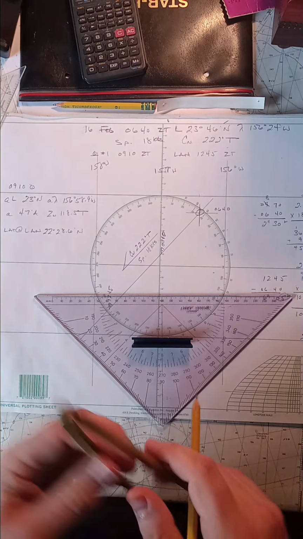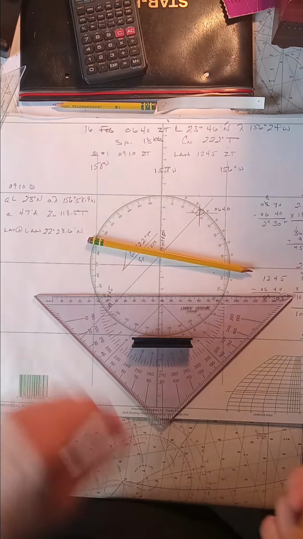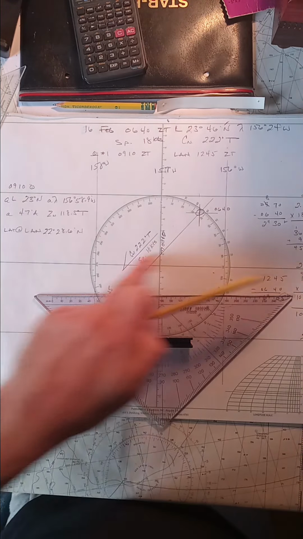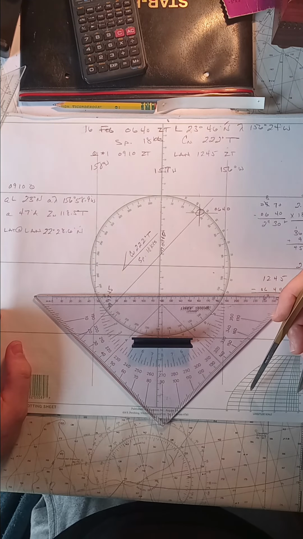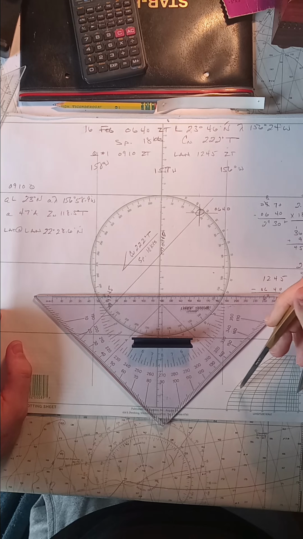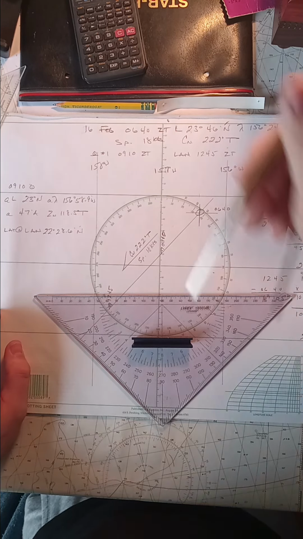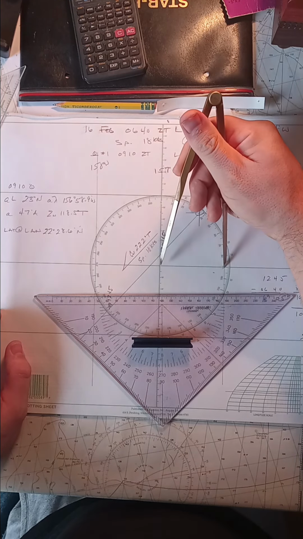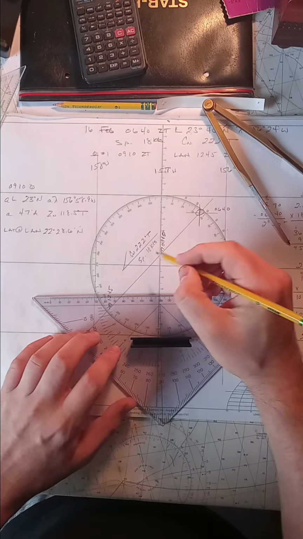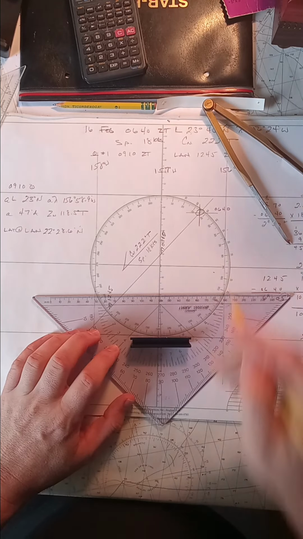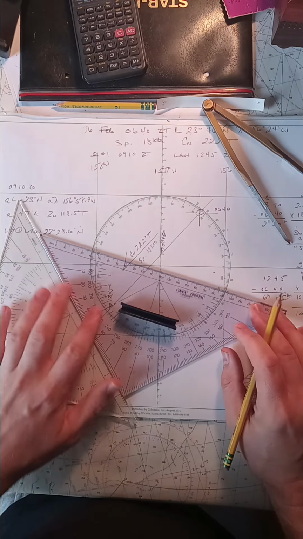The first thing we have to do is plot the assumed position of the 0910 line. Here's 23 degrees north. Go over to your longitude scale, measure out 58.9, bring it over to 156, make a mark. There's your AP.